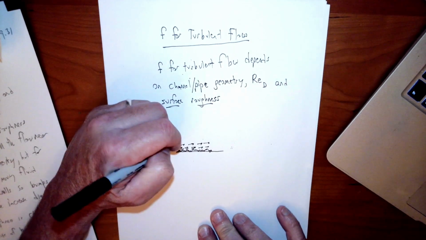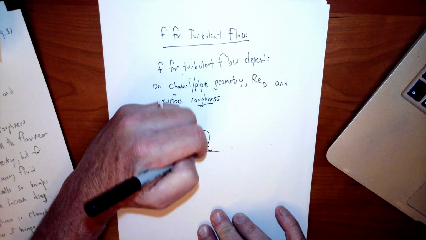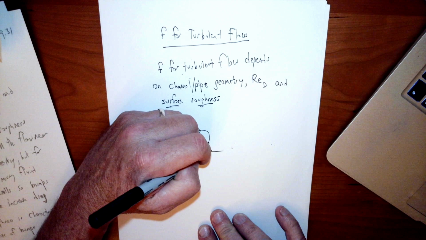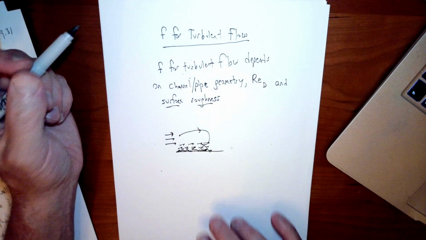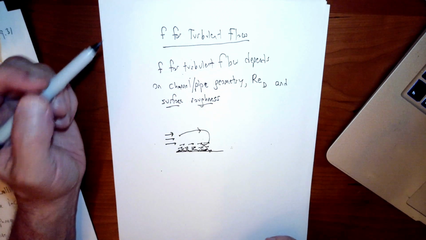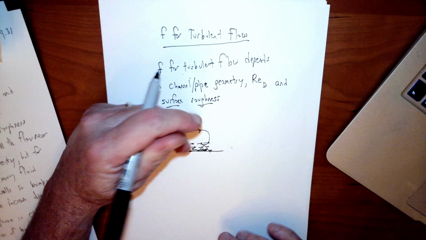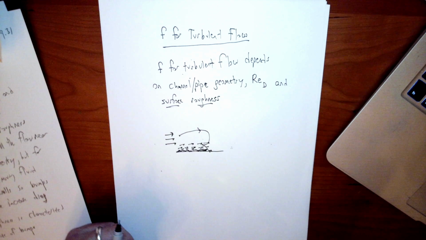But in turbulent flow, you have these swirling eddies, and they bring very fast moving fluid down into contact with the bumps. And it turns out that that really can change the frictional effect. When you have fast moving fluid slamming into these bumps, it changes the shear stress.